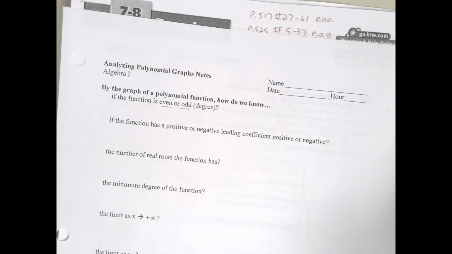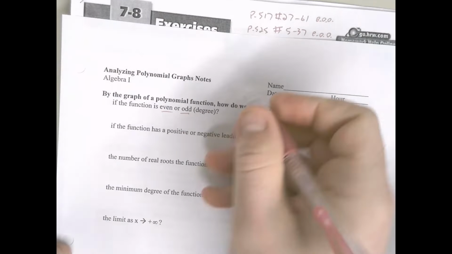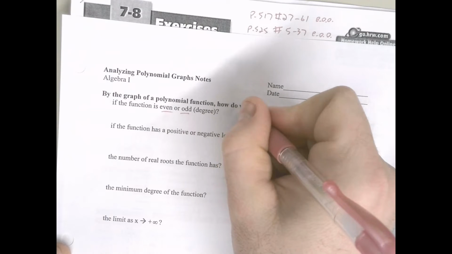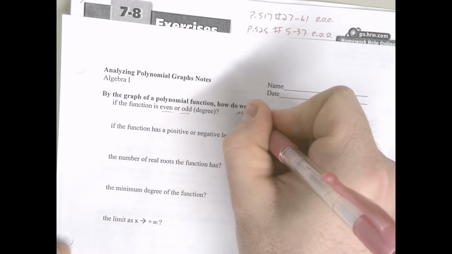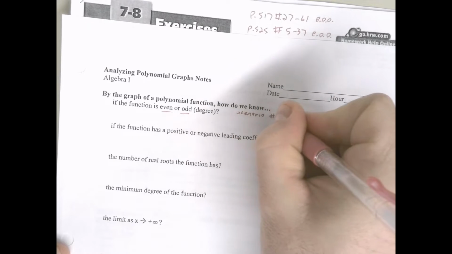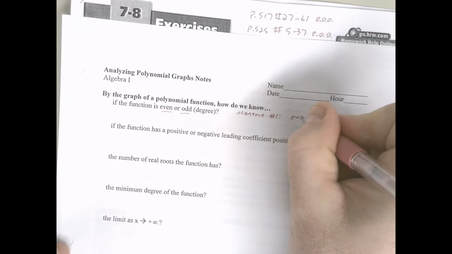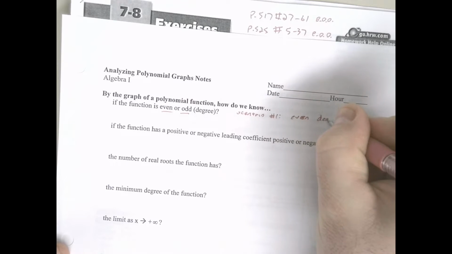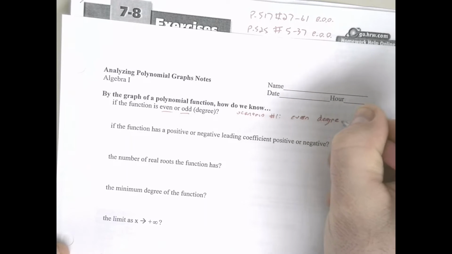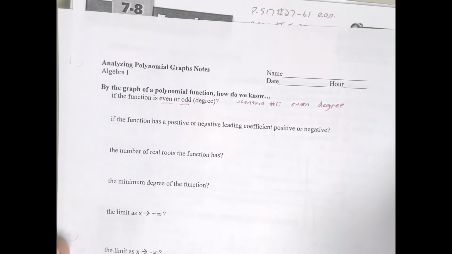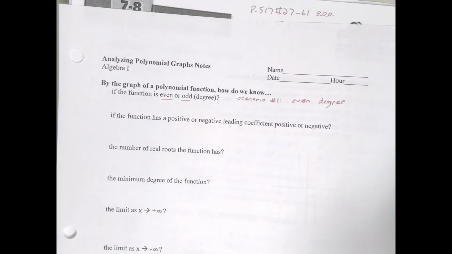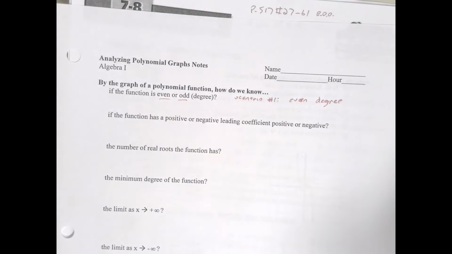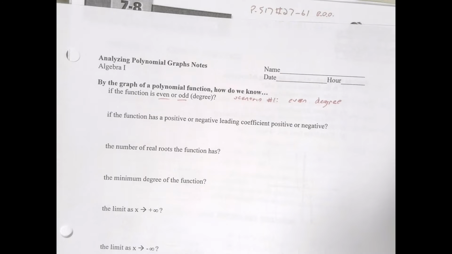There are two situations that you can have. Scenario number one: you have an even degree. What do I mean by that? If I have an even degree, what's the exponent going to be? Either 2, 4, 6, 8, 10, 12, and so forth.